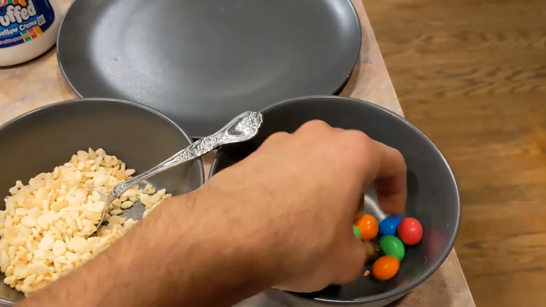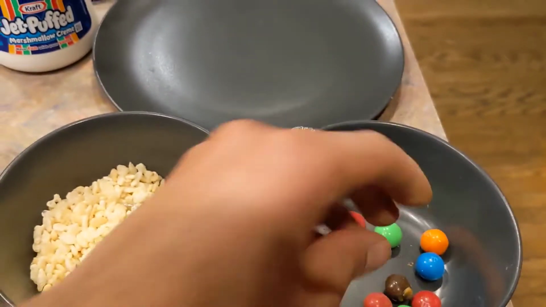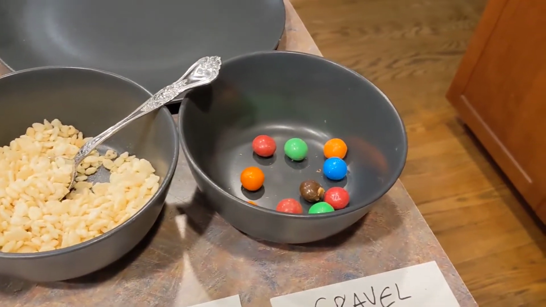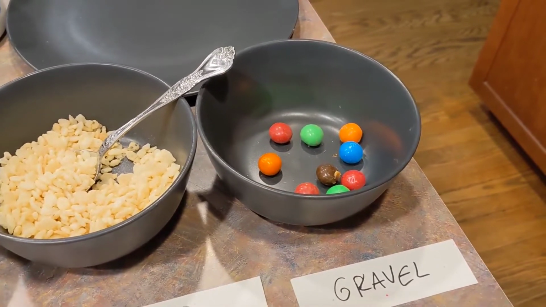I have these caramel M&Ms. I don't really like the caramel M&Ms that much. They're pretty good. I clearly ate most of them, so it doesn't really matter if you dislike candy. Candy is still candy, and candy is still delicious.